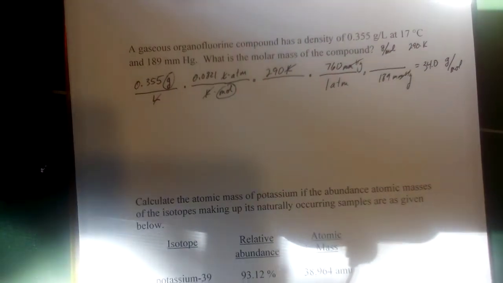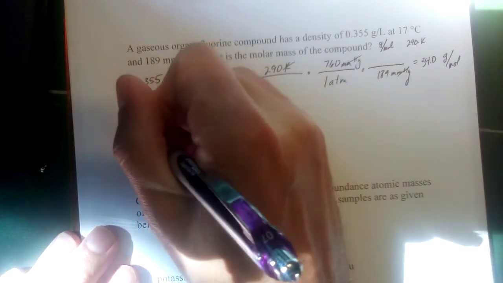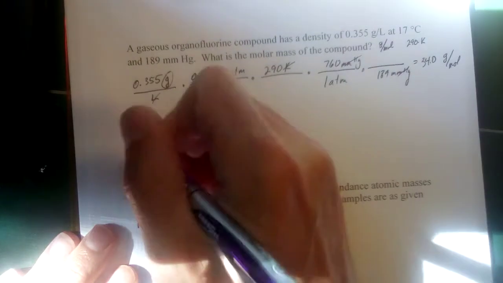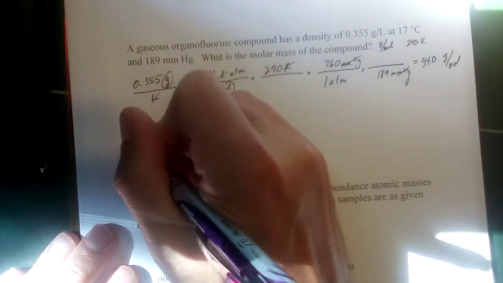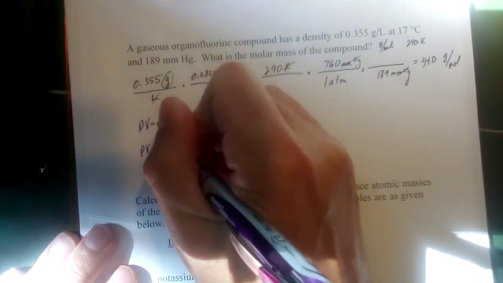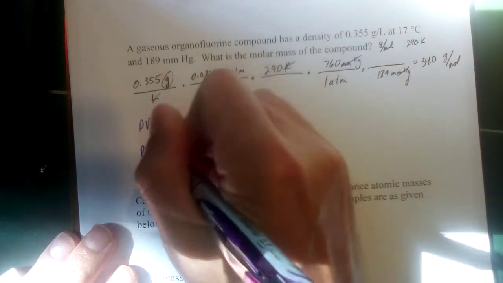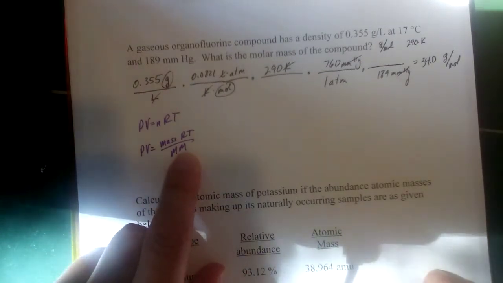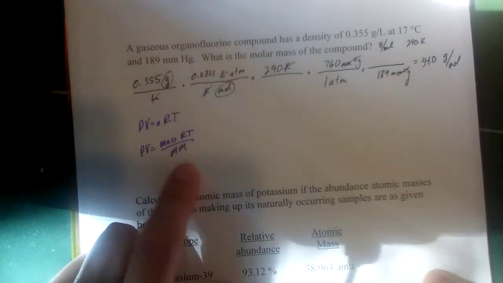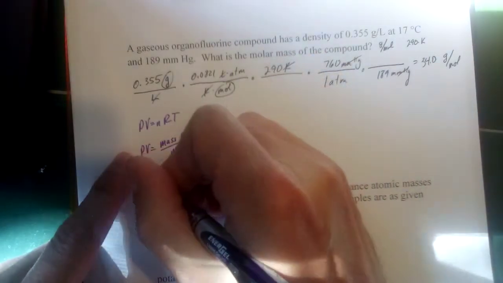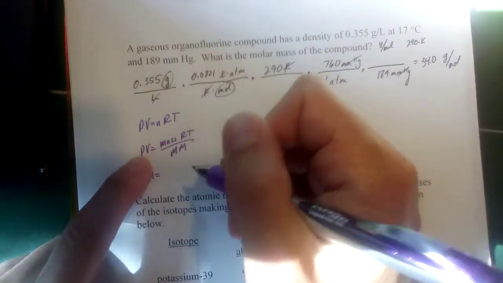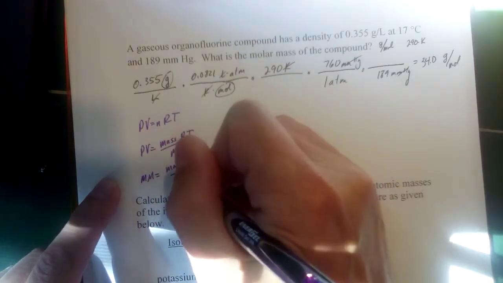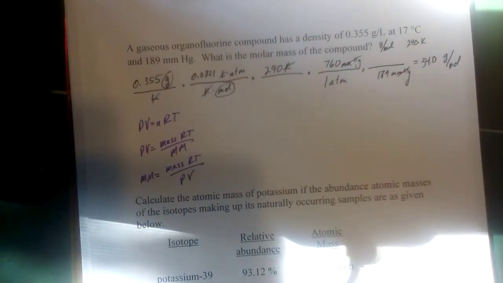Now this particular problem, we could do this with PV equals nRT as well. Having the density, we've got the mass in there. So again, substitute mass divided by molar mass in for n. That would be mass times RT over molar mass. If we want to solve for the molar mass, we can put the molar mass by itself on one side, everything else on the other side. So if I multiply both sides by molar mass and then divide both sides by P and V, I get molar mass equals mass RT over PV.